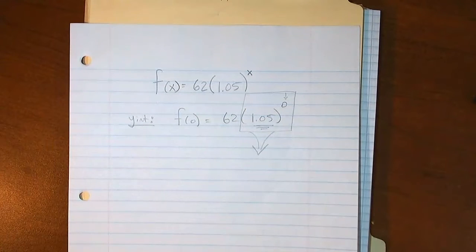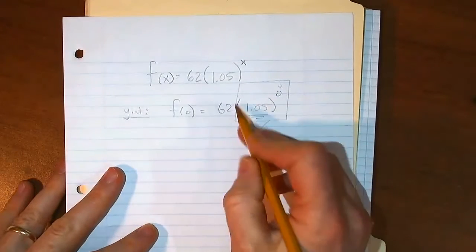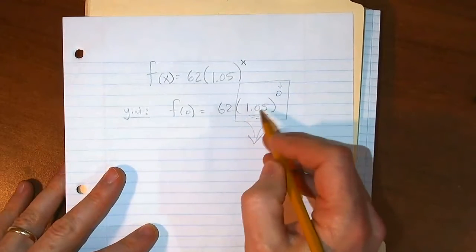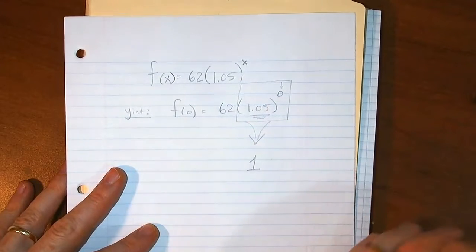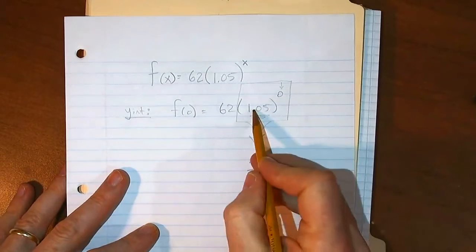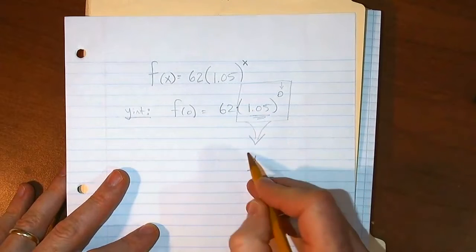Always, every single time. Well, everything to the 0 power always equals 1. So this whole entire exponential expression is simply going to simplify to be a 1. And so I end up with 1 times 62.